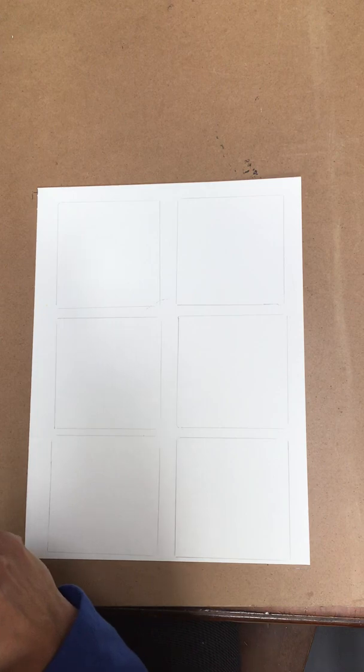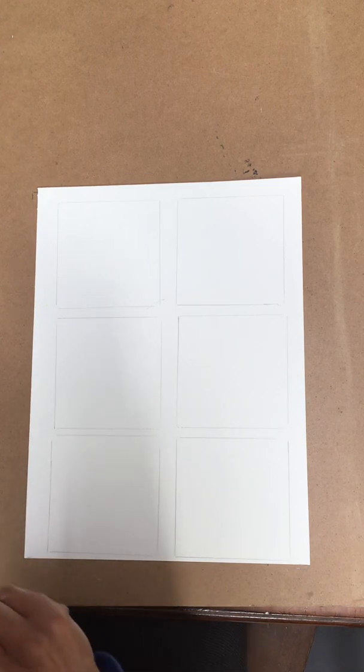So what we're gonna do is first use pencil. I'm going to go over it with black Sharpie, which is water resistant permanent marker. And then that way we can fill it in later with some watercolor.